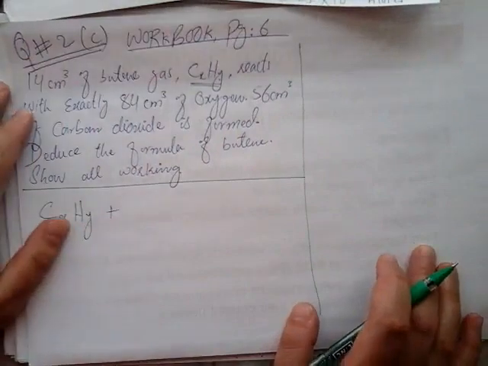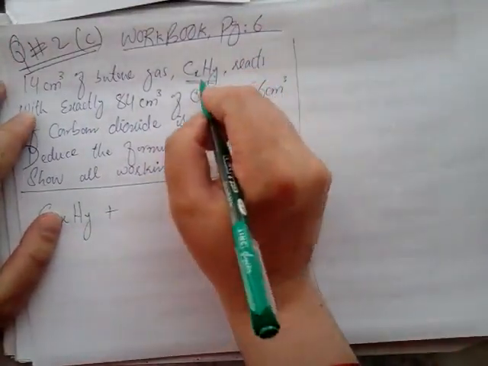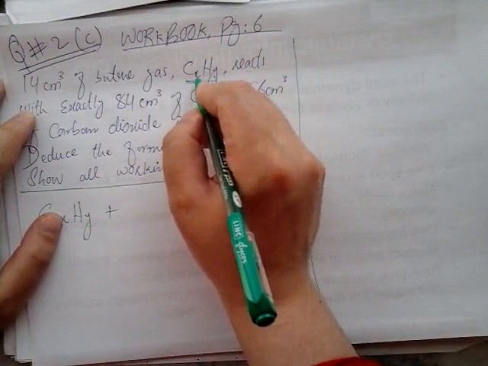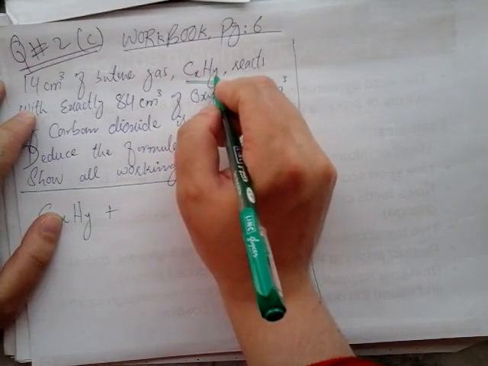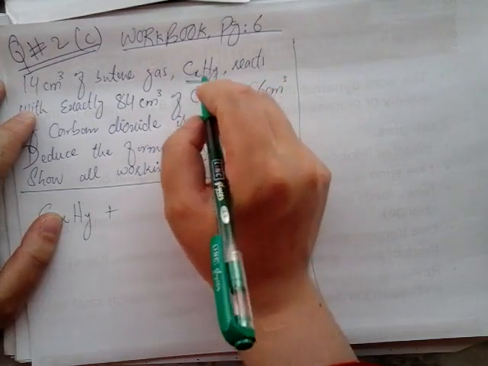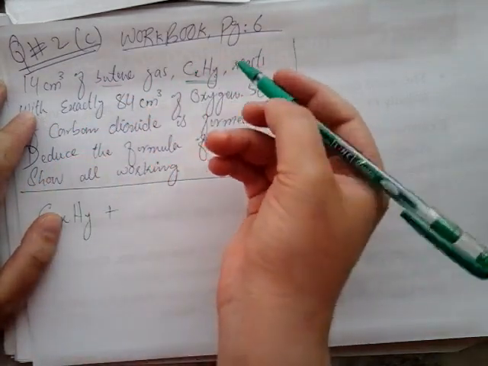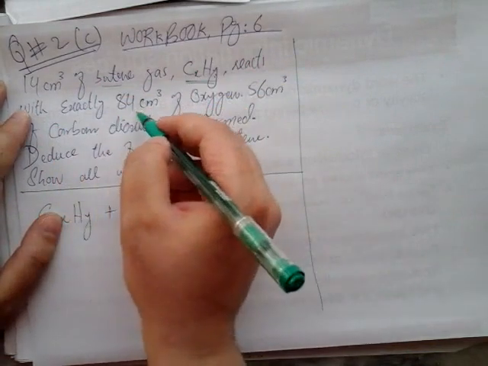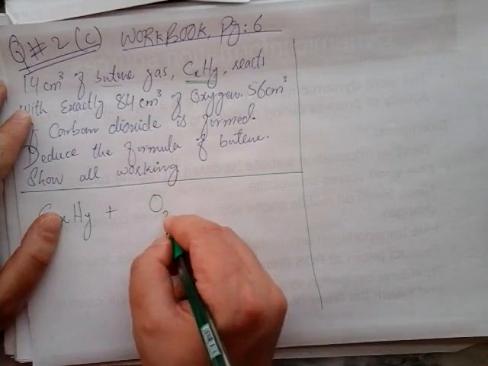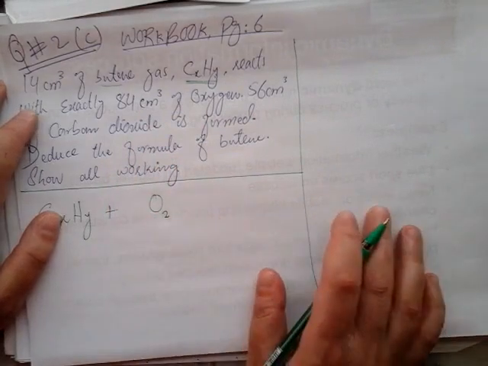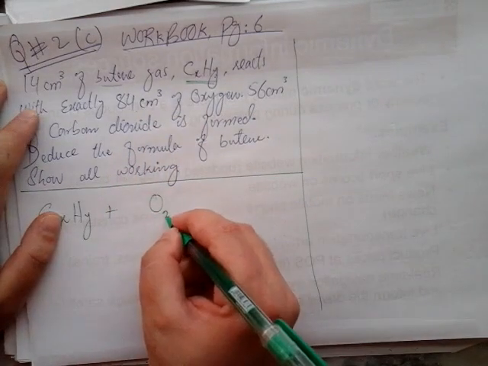So the next question is that the molecule butene is given for us, and CxHy means both the number of atoms of carbon and the number of atoms of hydrogen are unknown, and the volume of this gas is 14 centimeter cube. So this butene gas, in which we do not know the number of carbon and hydrogen, reacts with 84 centimeter cube of oxygen. Okay, so oxygen gas, O2, because we know that oxygen occurs in the form of O2 when it is in gaseous state.